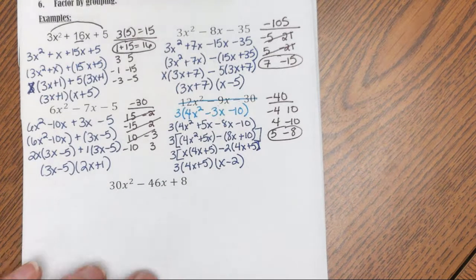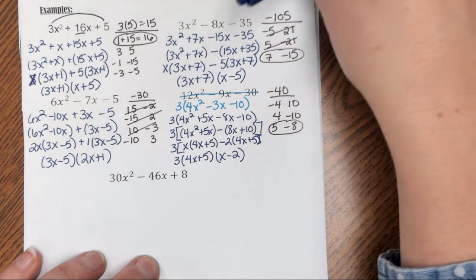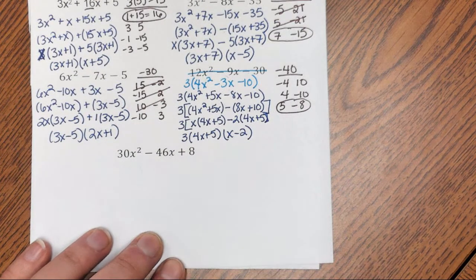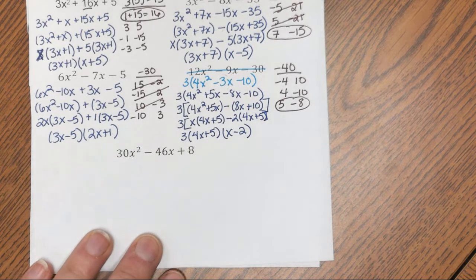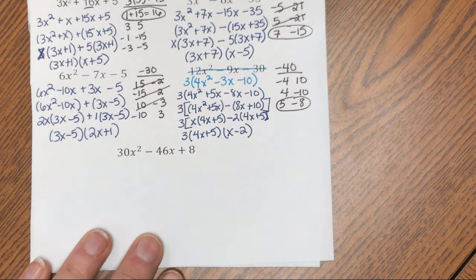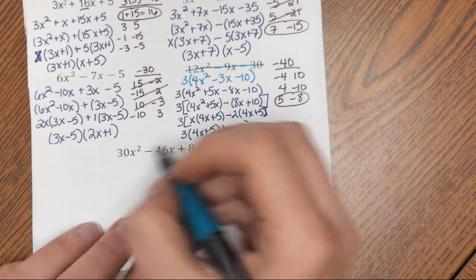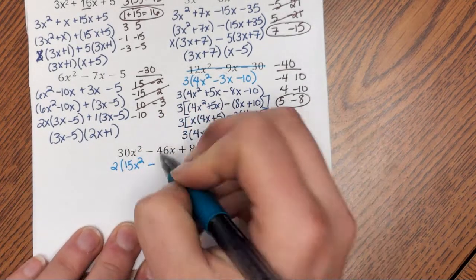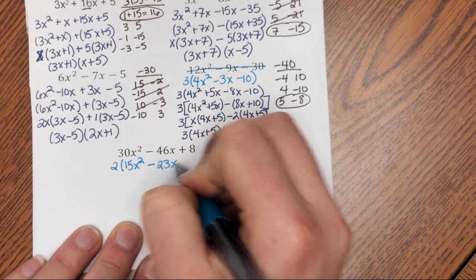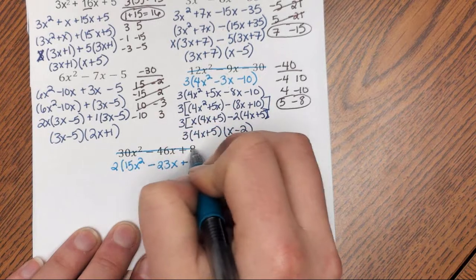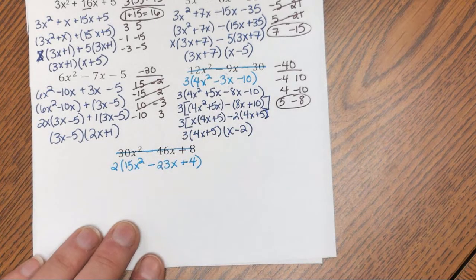All right, last example. I have 30x squared minus 46x plus 8. So if I look at these, I know I have a greatest common factor of 2. Everything's even. So may not be the greatest, but in this case, 2 happens to be the greatest. So I'm going to factor out the 2. So that gives me 15x squared minus 23x plus 4. And then I'm done with that trinomial. I don't need that one anymore.